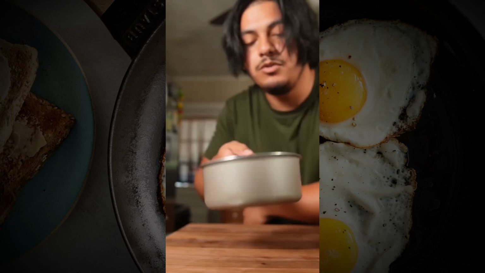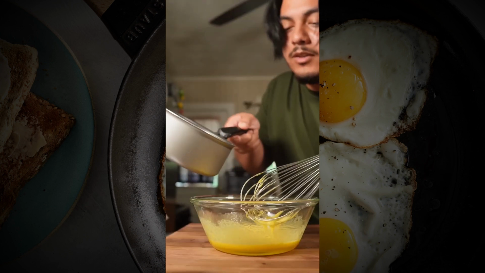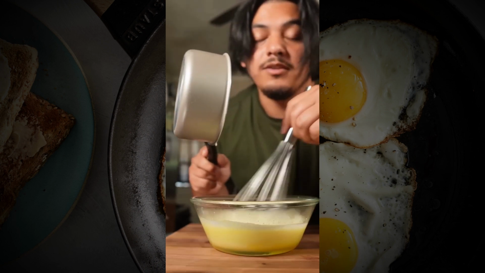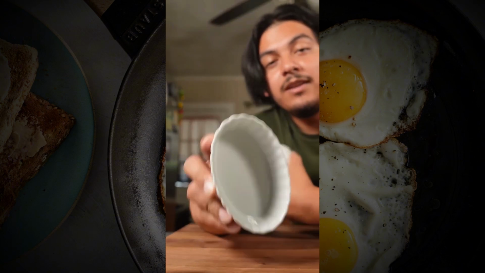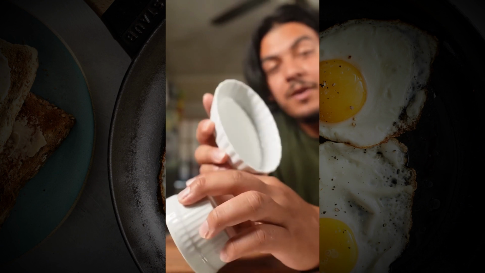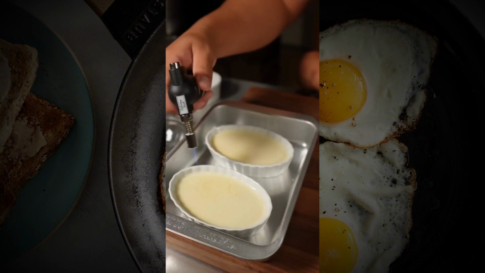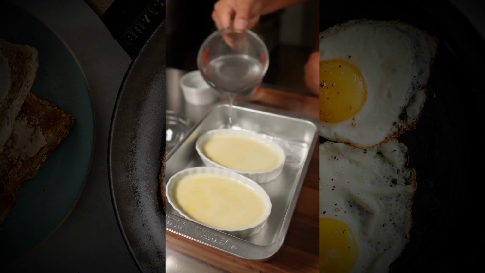Now heat this up on your stove until it reaches 180 degrees. Carefully, slowly, you don't want to scramble the eggs. This is called tempering, by the way. Now get yourself a ramekin. This one is good, but this one's better. Put your creamy mixture in there. Take all those air bubbles out. Be careful, do not get it in the custard.